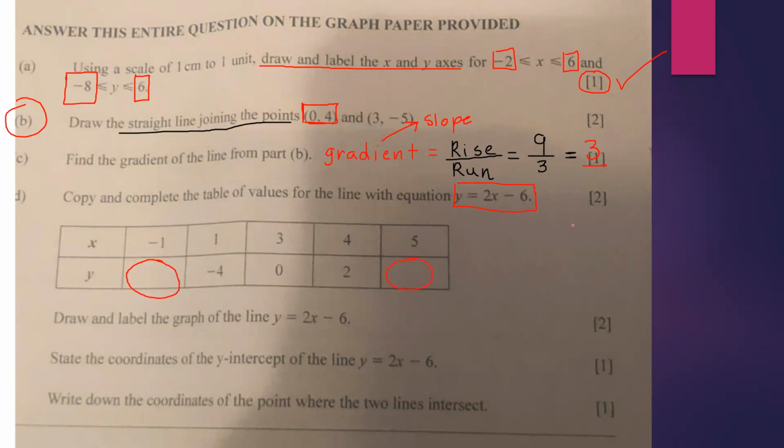So for the first one, we're going to use where x is equal to -1. So x is equal to -1, and then Danika, tell me what we're going to do with this.